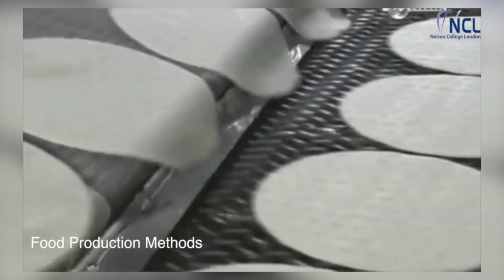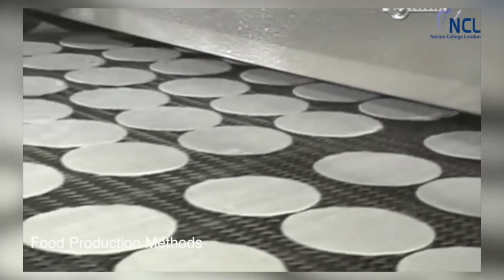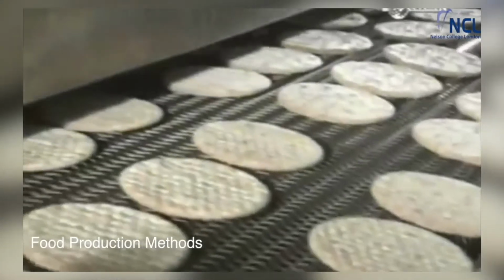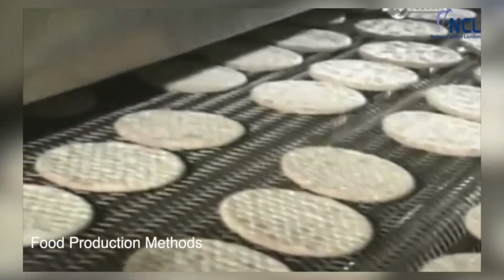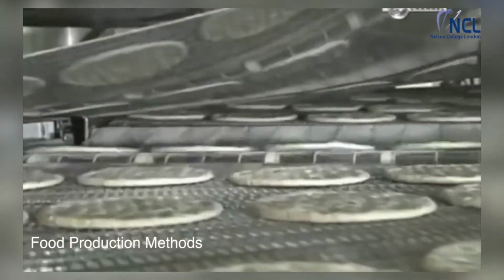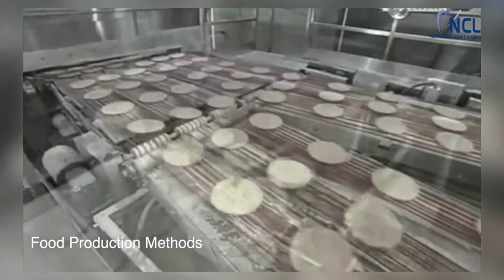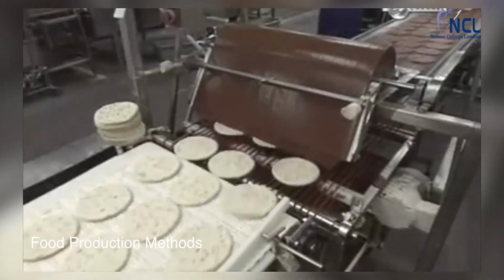They bake for 2 minutes between 200 and 315 degrees Celsius. 6 chambers inside the oven automatically control the temperature pattern to ensure that each one bakes evenly. Next stop, the tomato sauce.